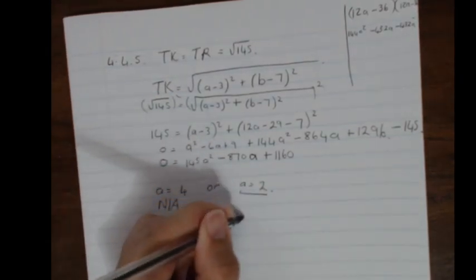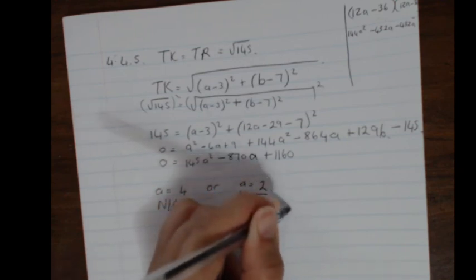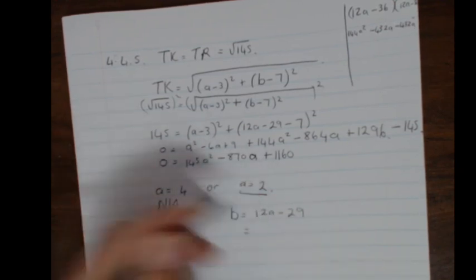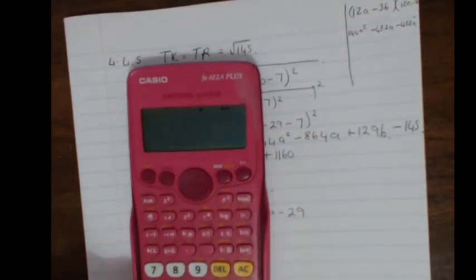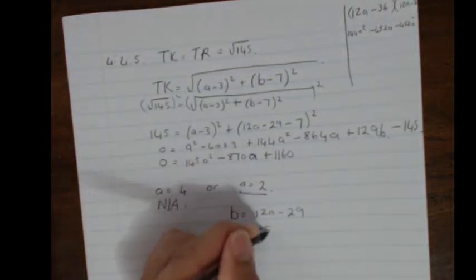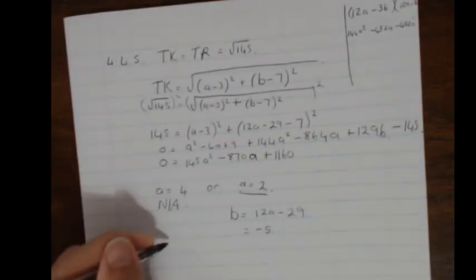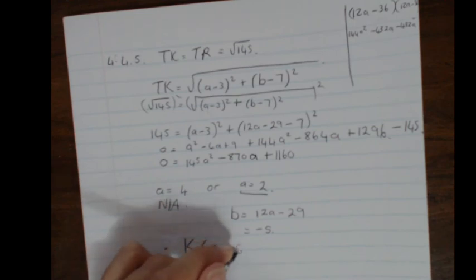And then the b I worked out earlier as 12a minus 29. So if the a is 2, I have 12a, which is 2, minus 29, negative 5. So the b is negative 5. Calculate the coordinates of K. K is (2, negative 5).